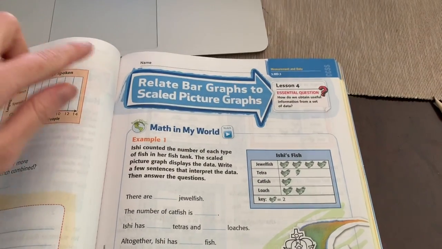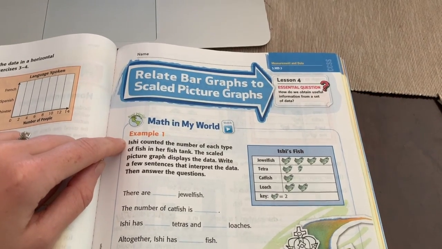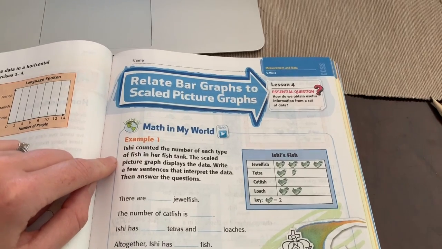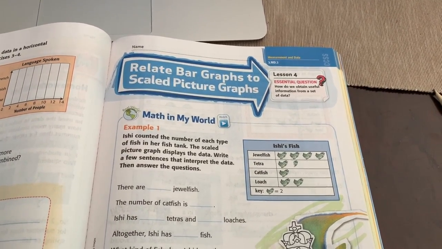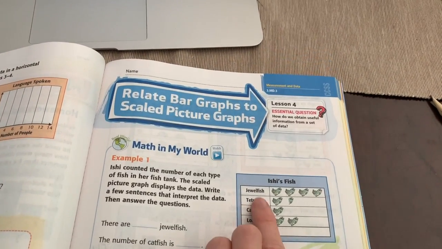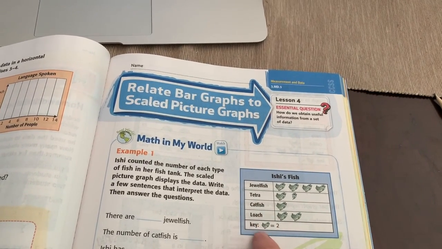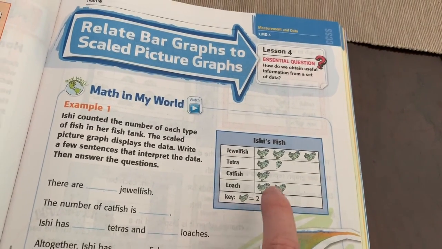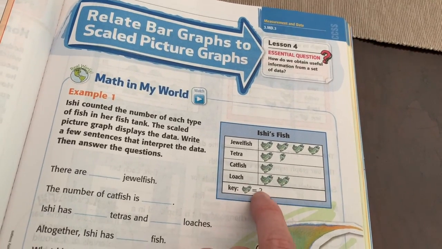Okay, relating bar graphs to scaled picture graphs. Example 1. Ishi counted the number of each type of fish in her fish tank. The scaled picture graph displays the data. Write a few sentences that interpret the data, then answer the questions. So let's look at this graph. It says Ishi's fish: jewelfish, tetra, catfish, and loach. And I see that one fish picture equals 2 fish. So don't forget that we need to skip count by 2s.